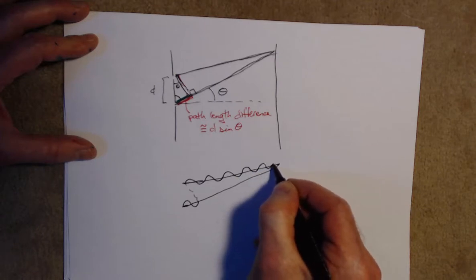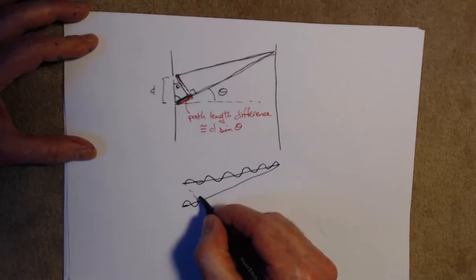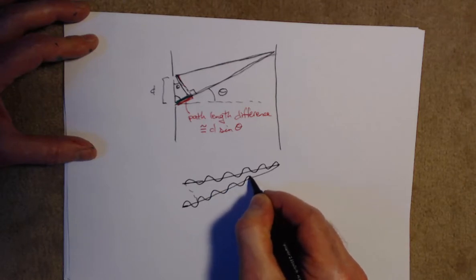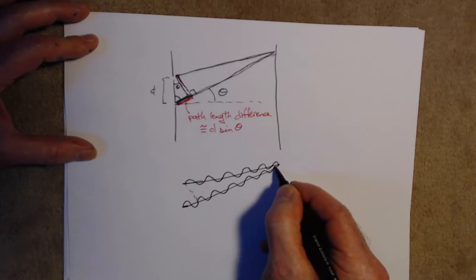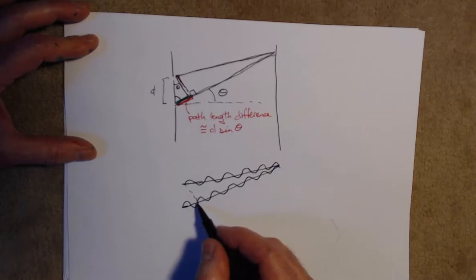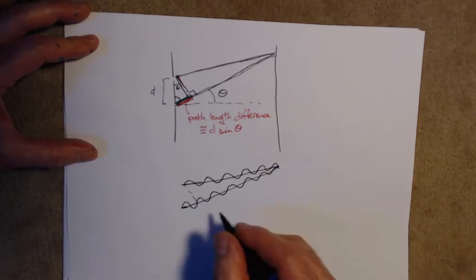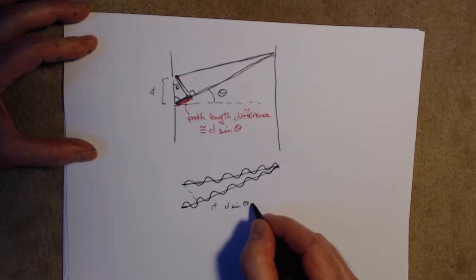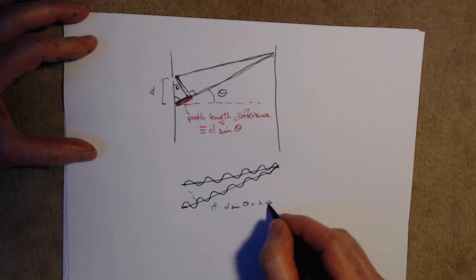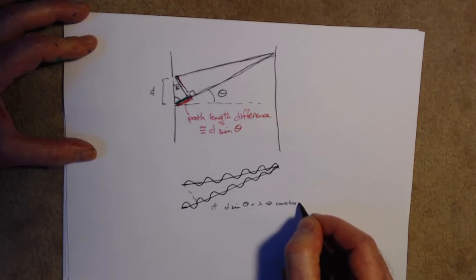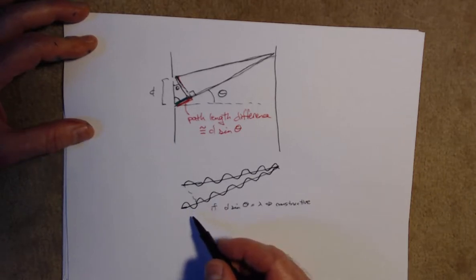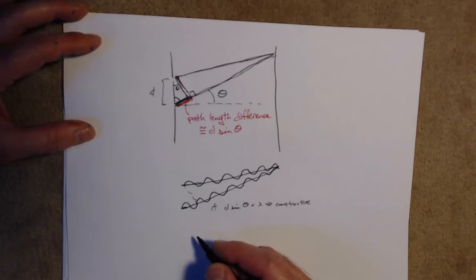Here's the wave coming from the top, and here would be the wave coming from the bottom. And you can see that because there's a full wavelength difference, they're in phase. So if d sine theta equals lambda, I get constructive interference. And in fact, you can, I think, see if this path length difference were 2 times lambda or 3 times lambda, you'd also get constructive interference.